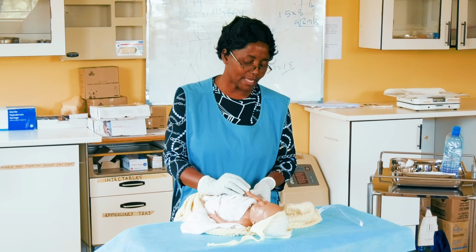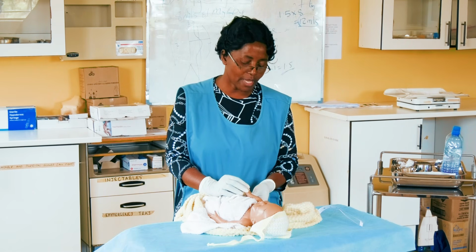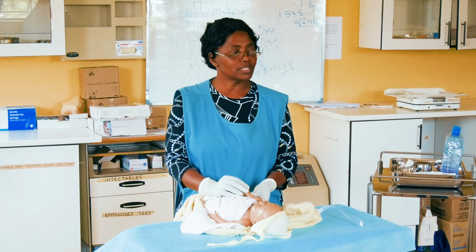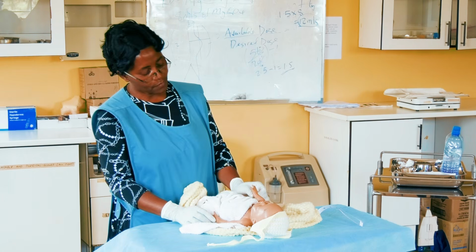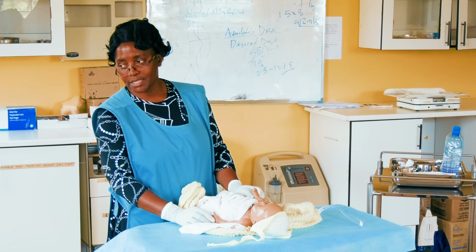Now, if we have an extra digit, we can palpate and feel whether there is any bony growth. If there's no bony growth, then we'll be able to explain to the mother, we can't feel any bony growth, it seems to be just some tissue.